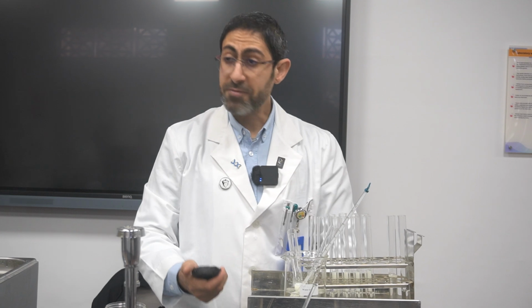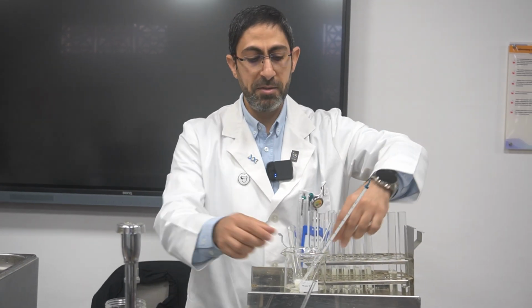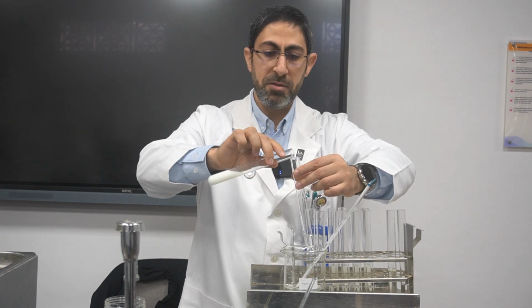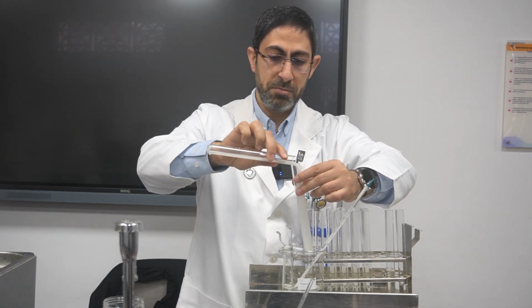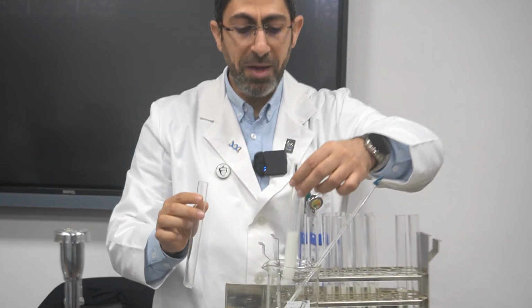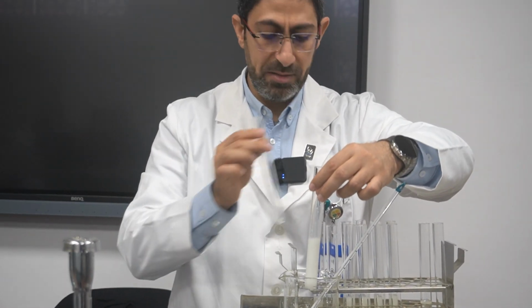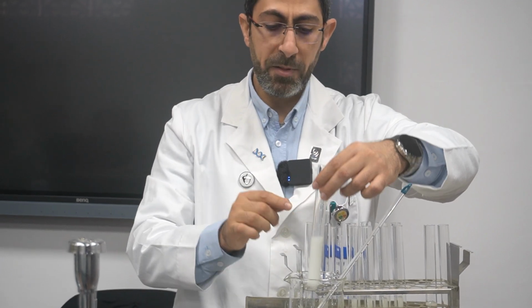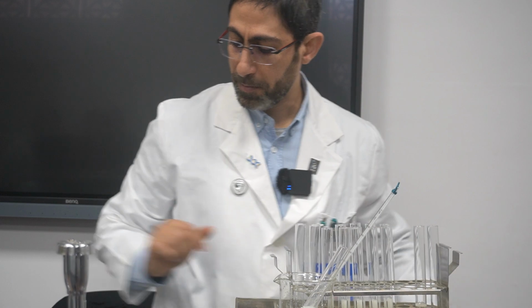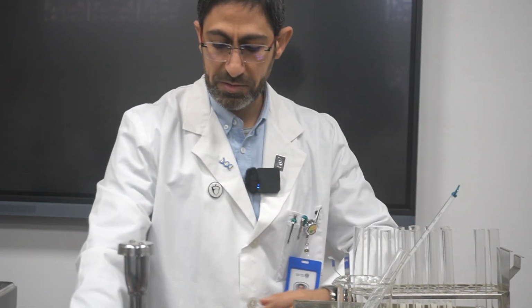After 10 minutes, I will add the casein to the enzyme and the buffer solution. Now actually I can't see clearly the X, or the label X. I will leave it for 20 minutes.